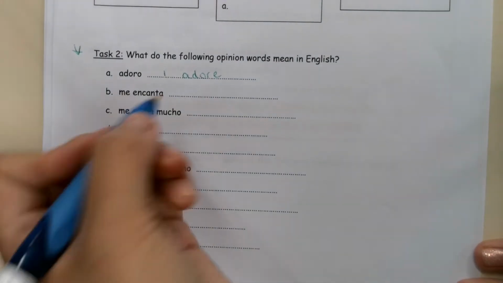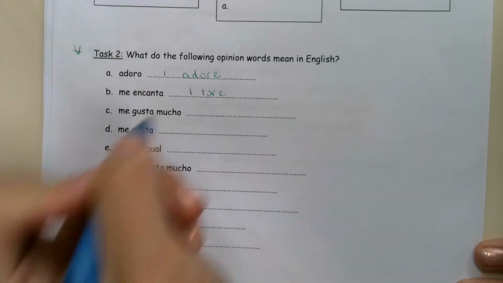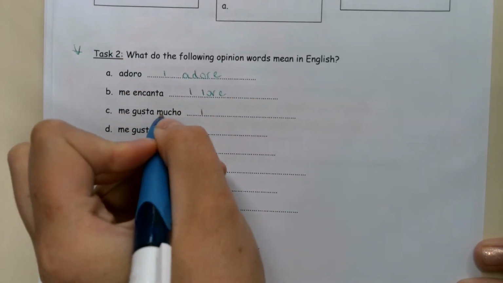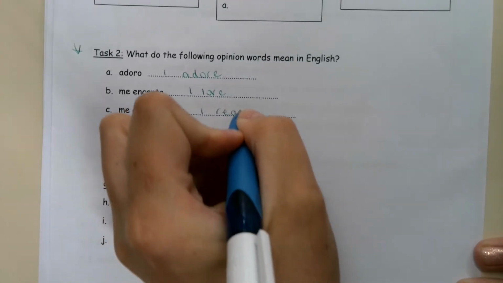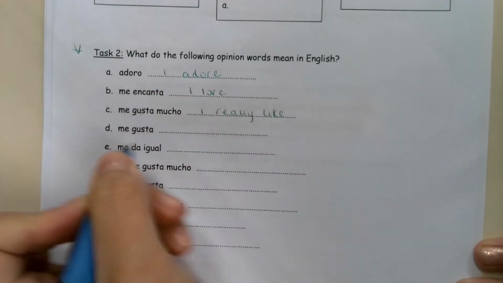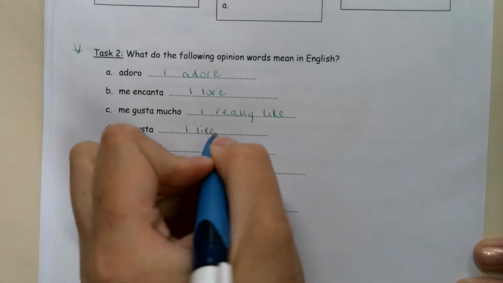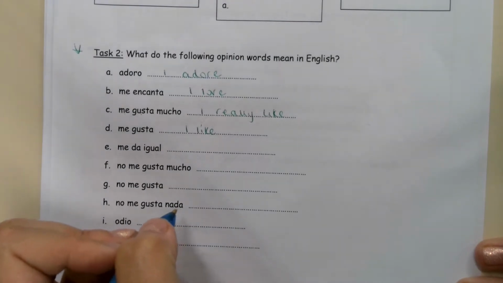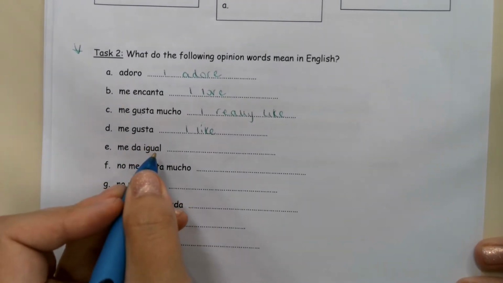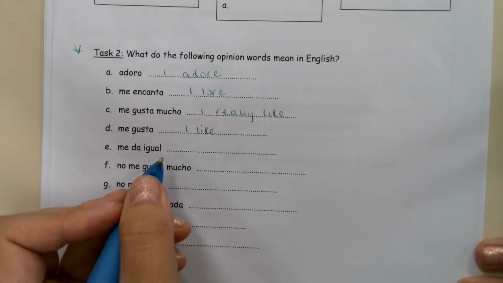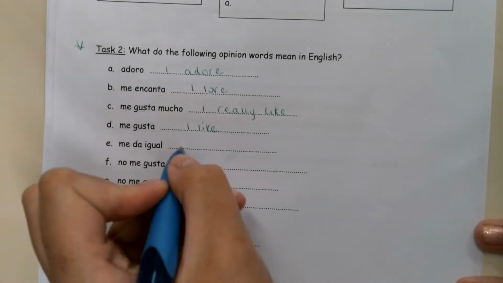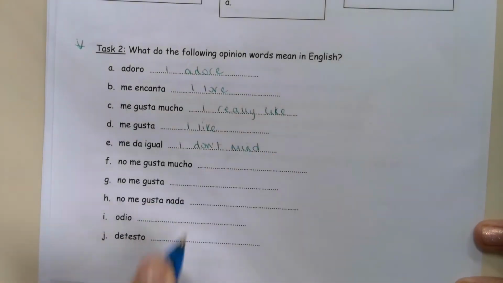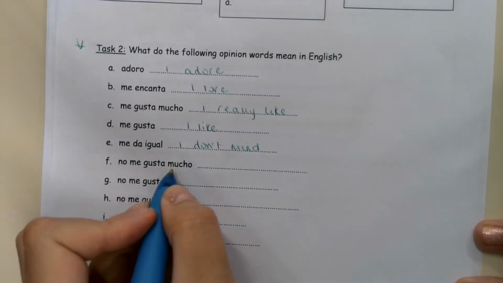Me encanta is the word that we've learned for I love. Me gusta mucho. So it's either I like a lot or I really like. Me gusta, I like, so it's exactly the same as the one above but without the mucho. Me da igual, okay, igual looks a bit like equal, so it's equal, you don't really care. Me da igual is I don't mind or I don't care.